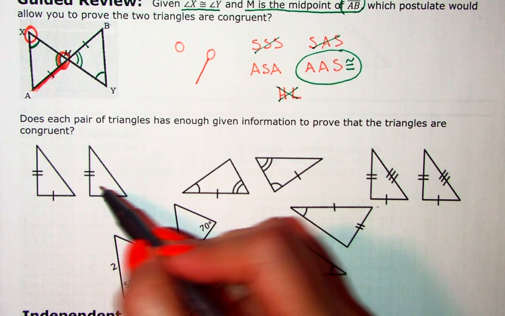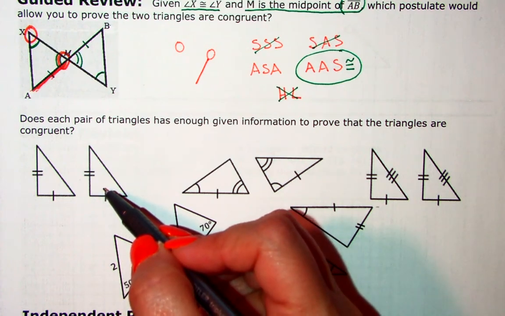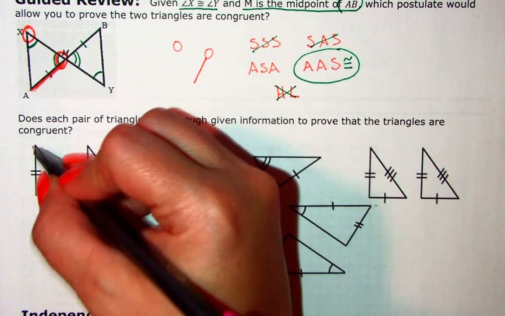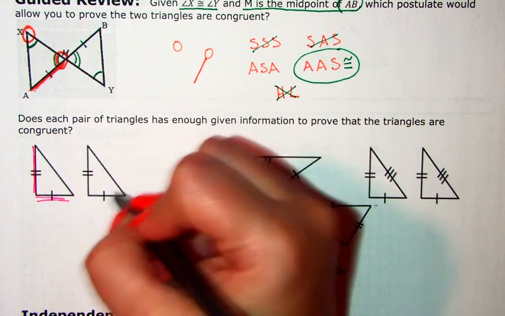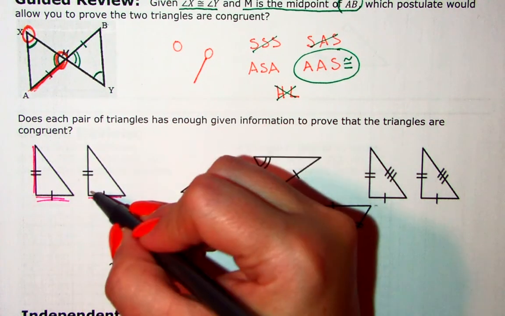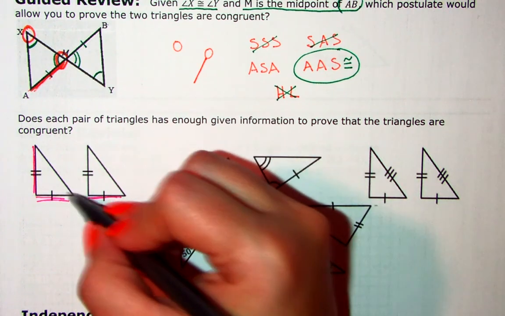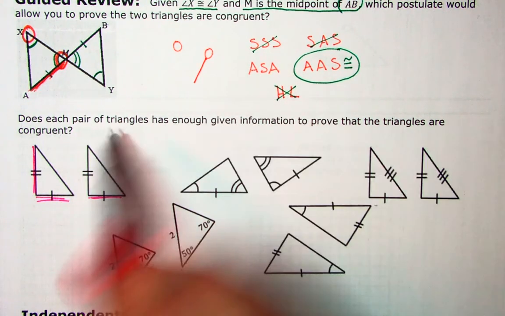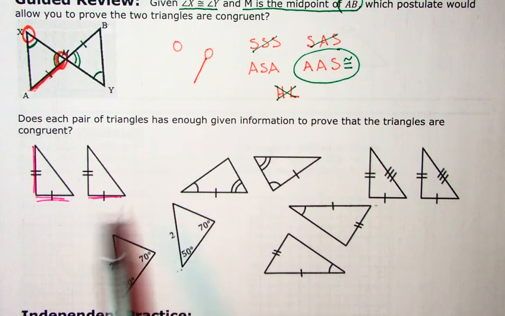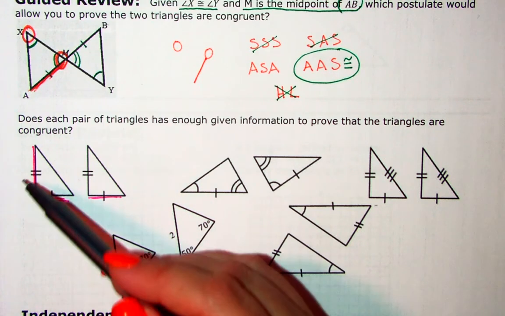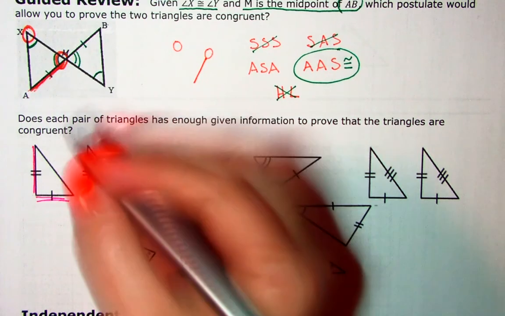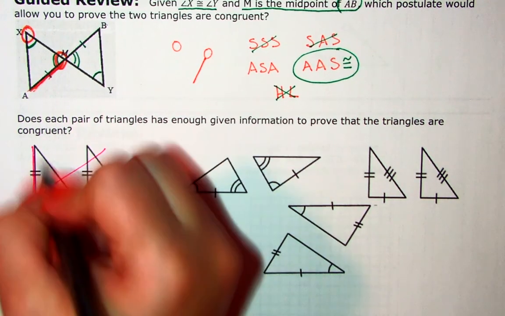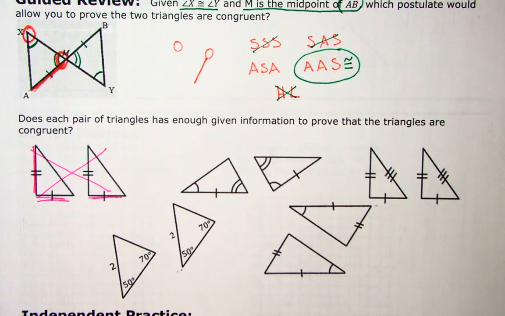So when I look, the first set of triangles, usually we're okay with this because I see a side that matches a side, and I see a side that matches a side. And while these angles look like they're right angles and these angles look like they match, there's nothing that tells me my pictures are to scale. So I can't just assume that. So all I have are two sides in each triangle. So this is not enough information to prove these triangles congruent. Okay?